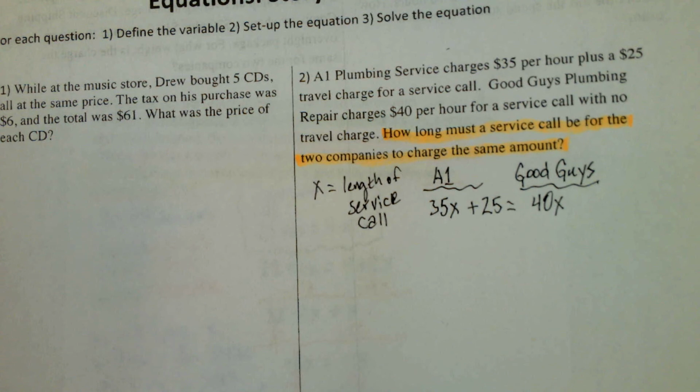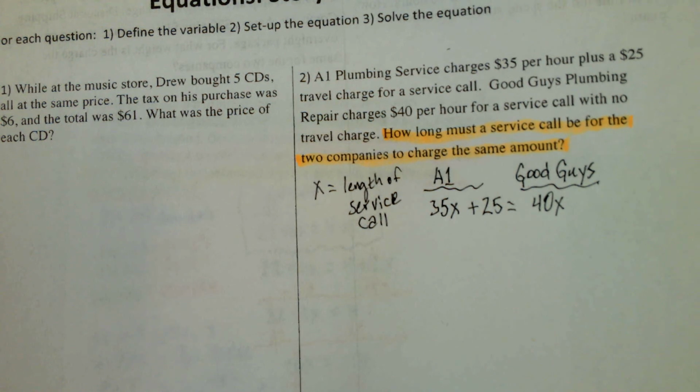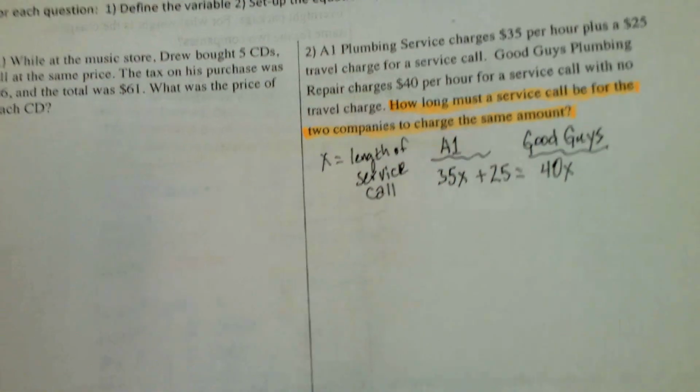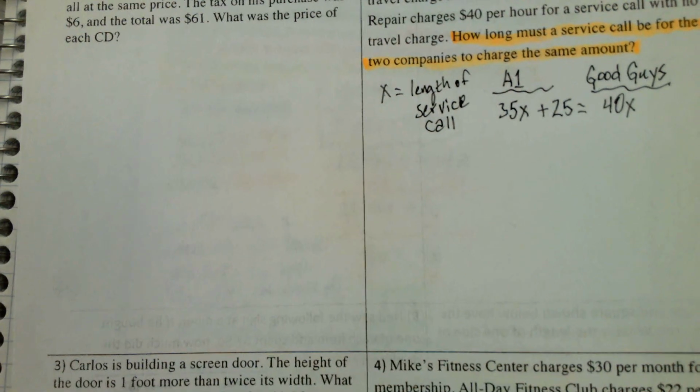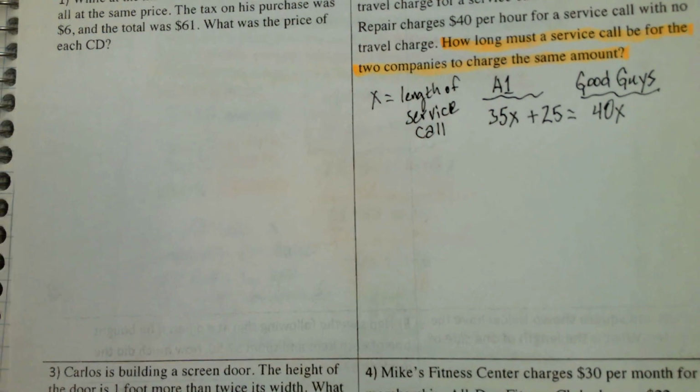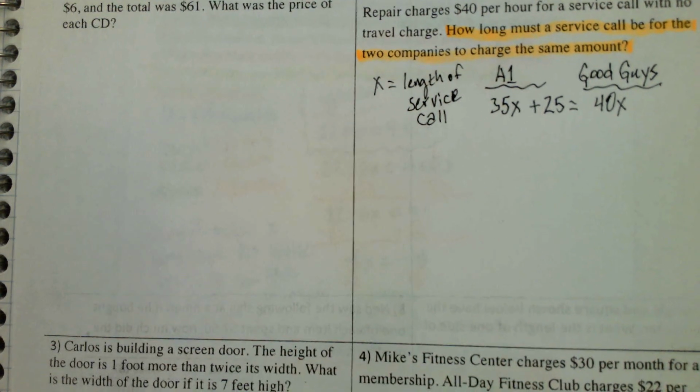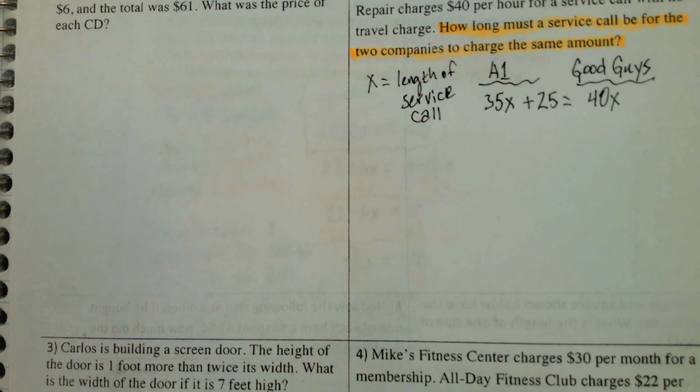Okay. Let's try setting up number 3. So I'm going to read number 3. You may not be able to see it, but we'll talk about how to set this up. Carlos is building a screen door. The height of the door is 1 foot more than twice the width. What is the width of the door if it is 7 feet high, rather?